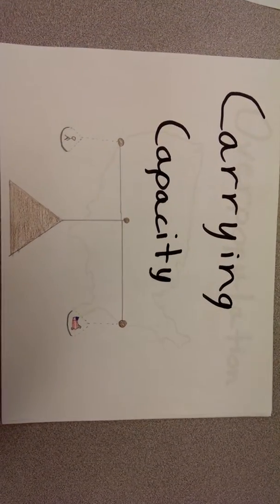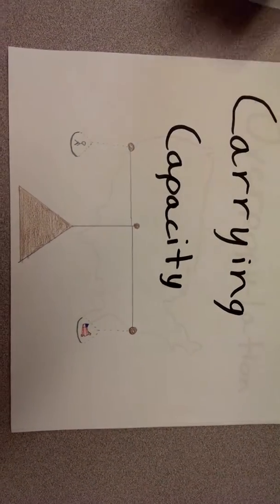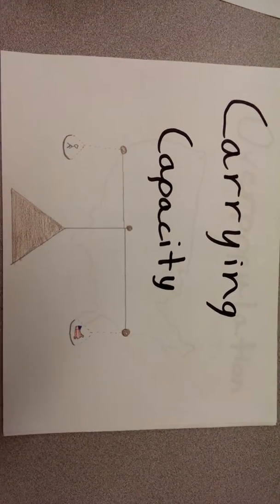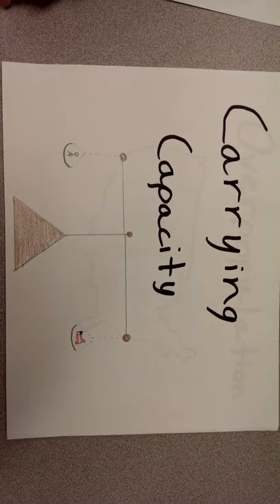Carrying capacity. Carrying capacity is an important aspect of population. This is the amount of people an area can support. It's important because it helps us to determine whether a country is overpopulated.